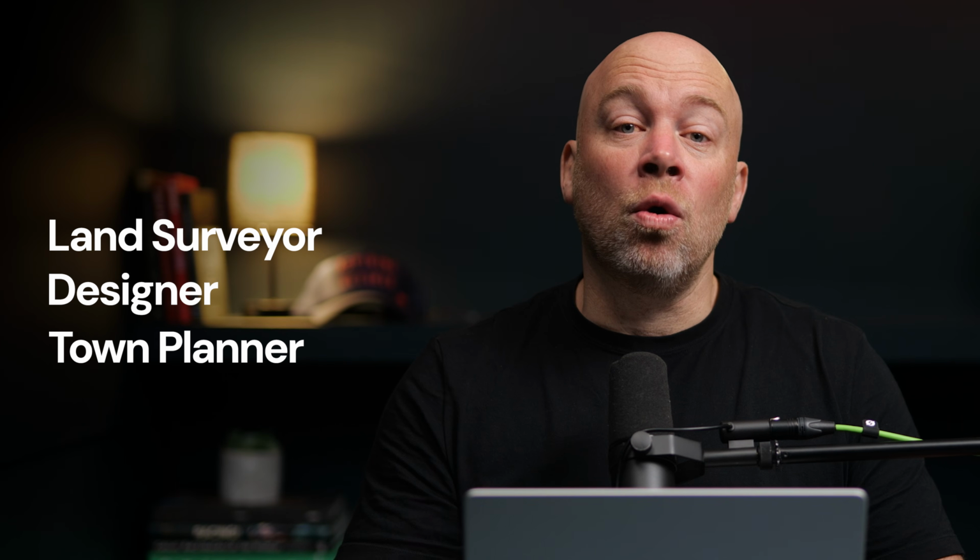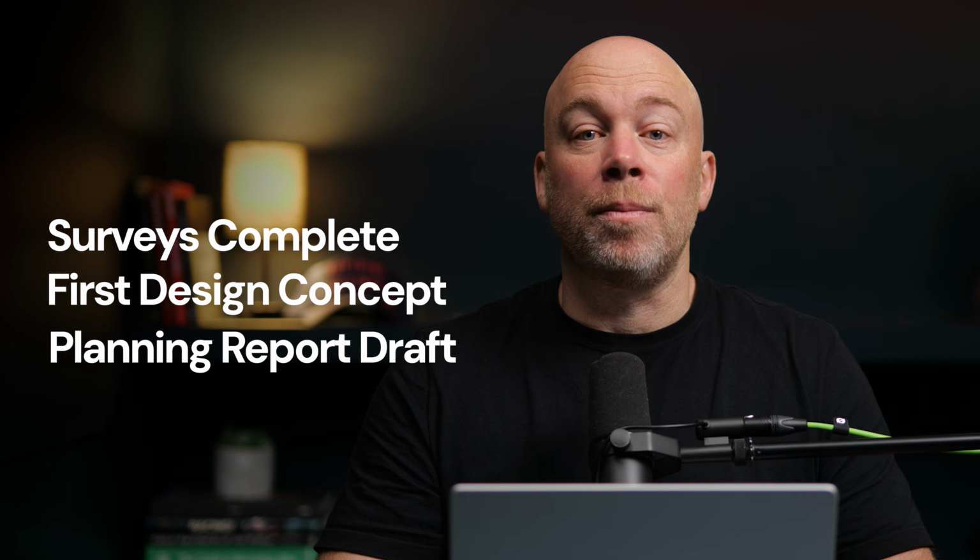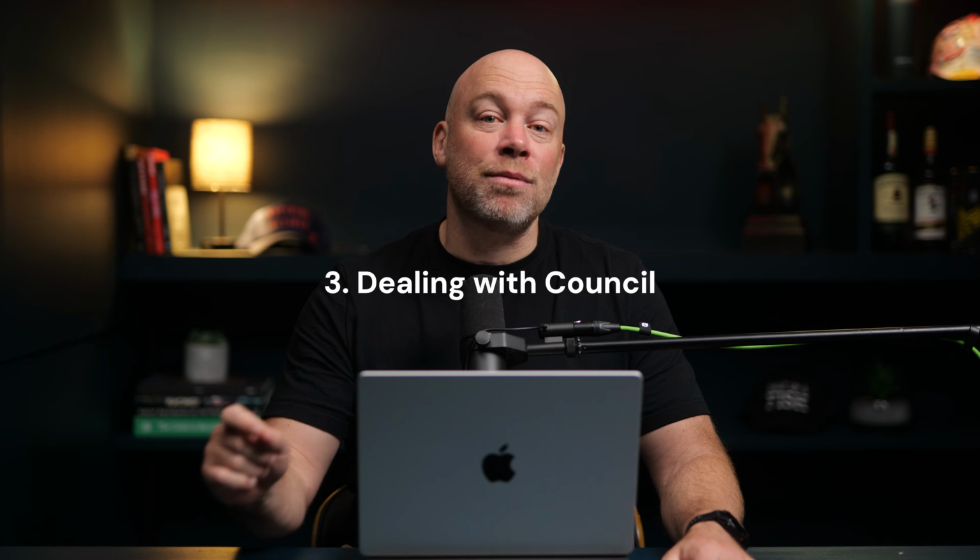The key here is to have all three working in parallel. If you do them one after the other, you'll waste weeks, sometimes months. But when they're involved together from the start, you'll move forward clearly without double handling. By the end of step 2, you'll have your surveys complete, your first design concept on paper, and your planning report in draft. That's the core of what you need to take to council. Depending on your project and the council, extra reports may also be required, and your town planner is responsible for managing those. And that takes us straight into step 3.